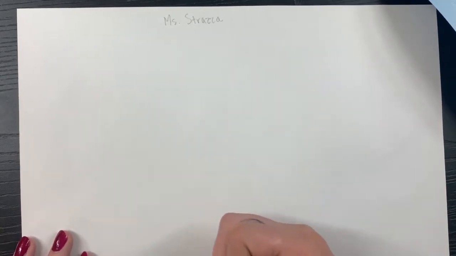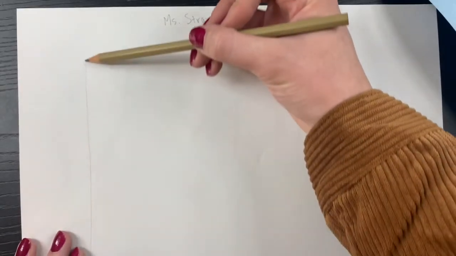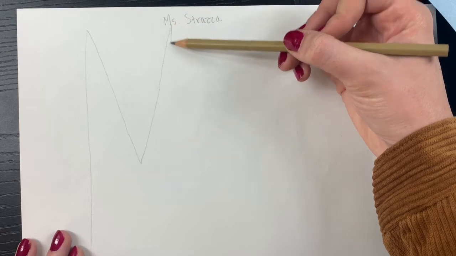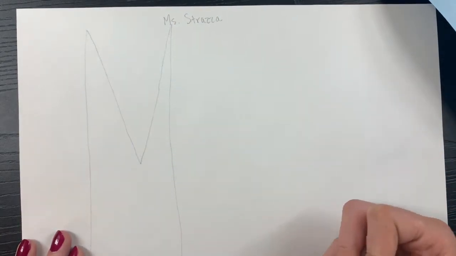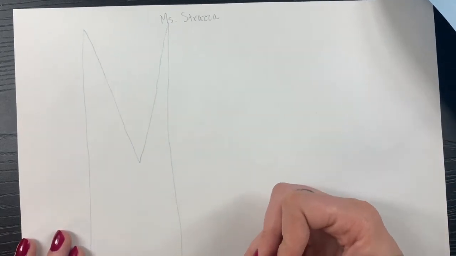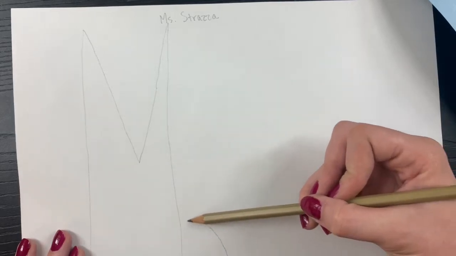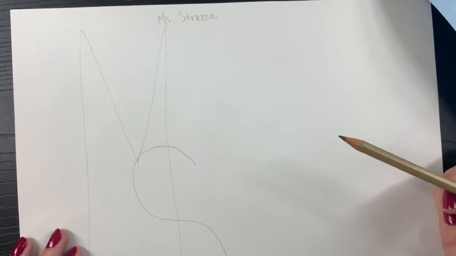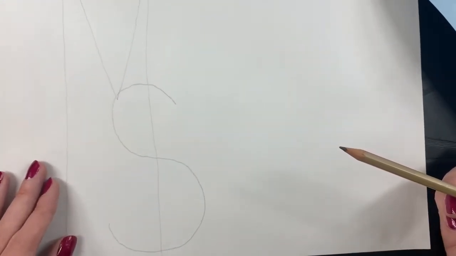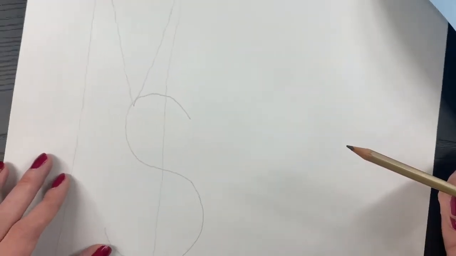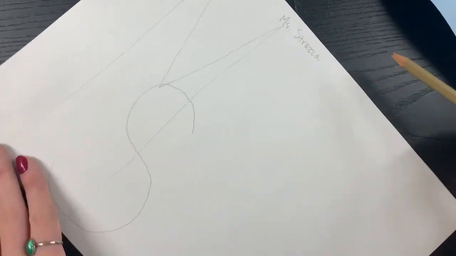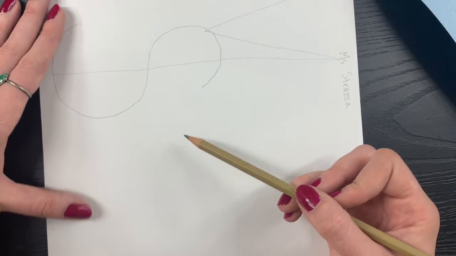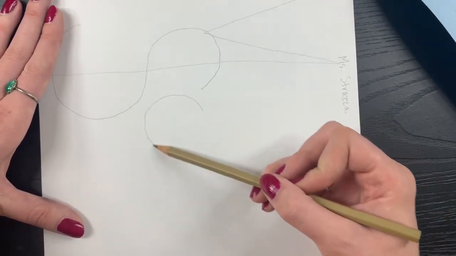Don't worry about fitting all of your letters because guess what? We are going to be stacking our letters on top of each other. This is called overlapping. So I started with the M and then I just added the S right on top of the M. Crazy. Now I'm turning my paper and I'm going to start writing Straza.